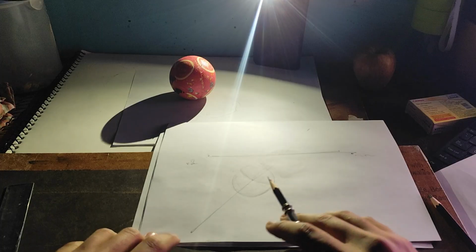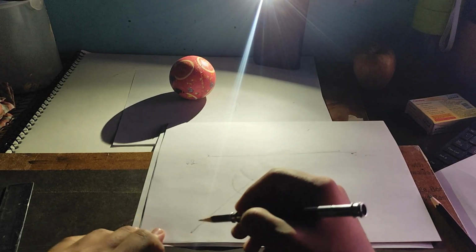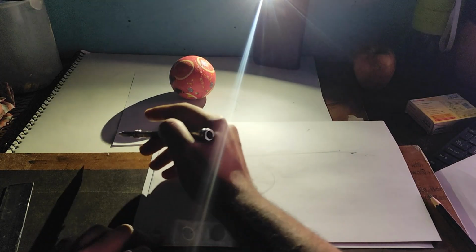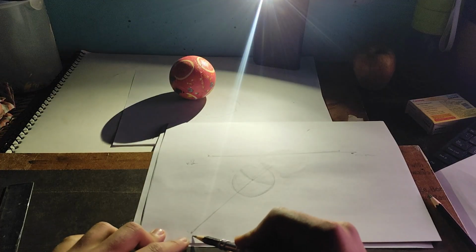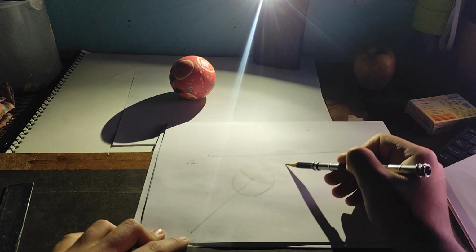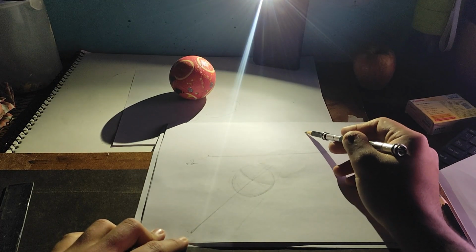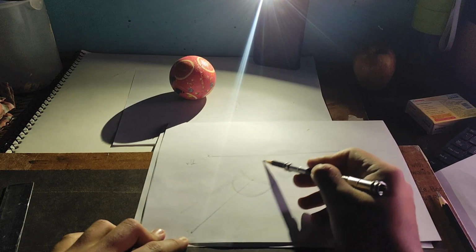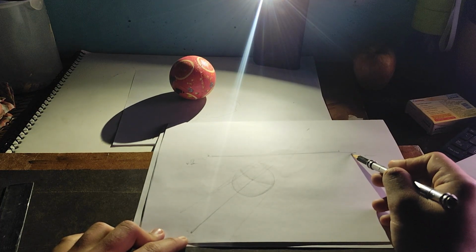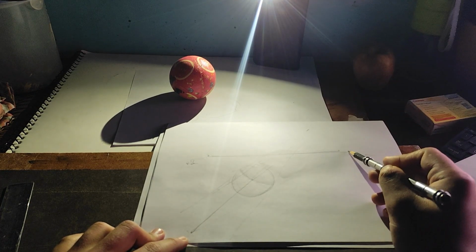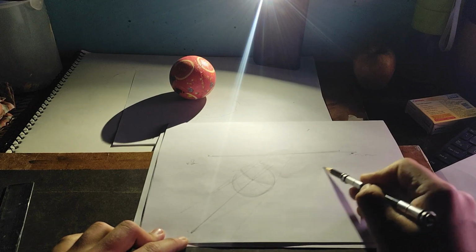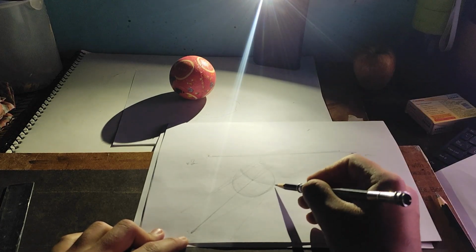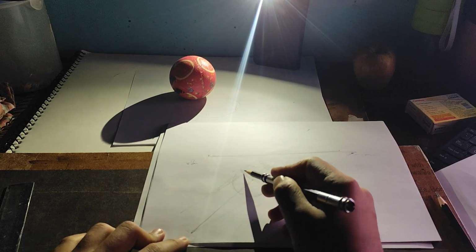I'm taking the end over here, this portion. Then I'm crossing this and this, then this will attach over here. Right, so now the shadow will form.